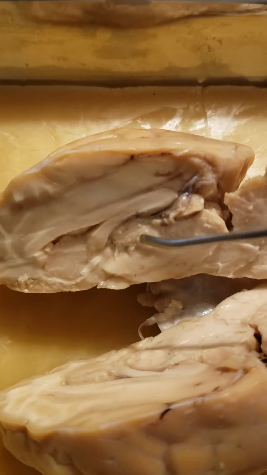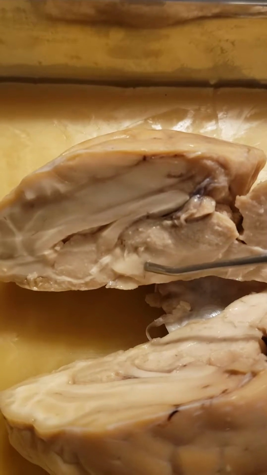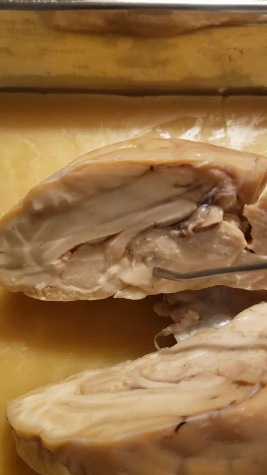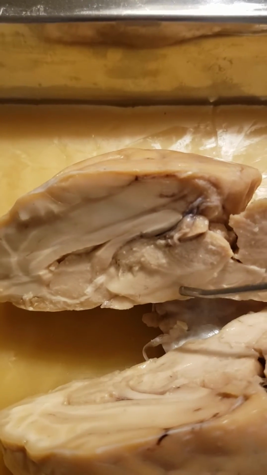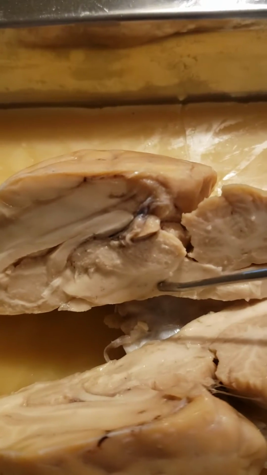That's right here. And then I'll go back to the thalamus right here. And then under that is the hypothalamus. So that will be right here. Then from the hypothalamus, we're going to go to right over here, and that would be midbrain.